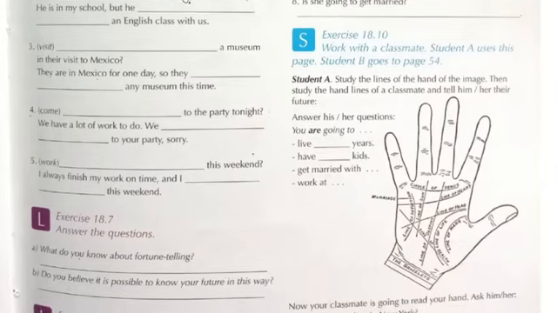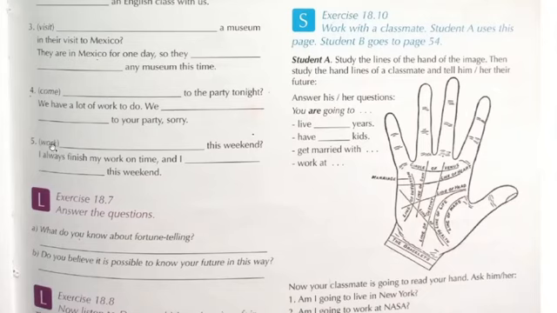And number 5. Are you going to work this weekend? I always finish my work on time, and I am not going to work this weekend. Okay, I gave you the answers for the first exercise.